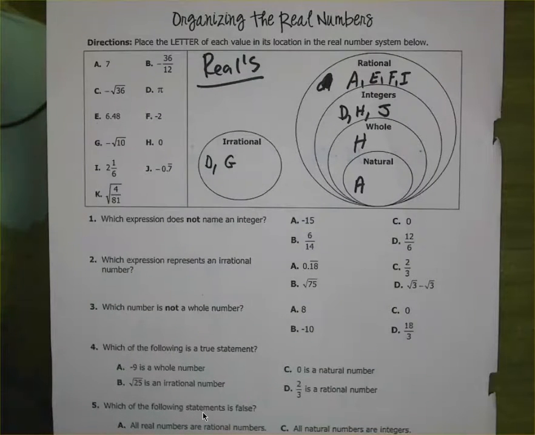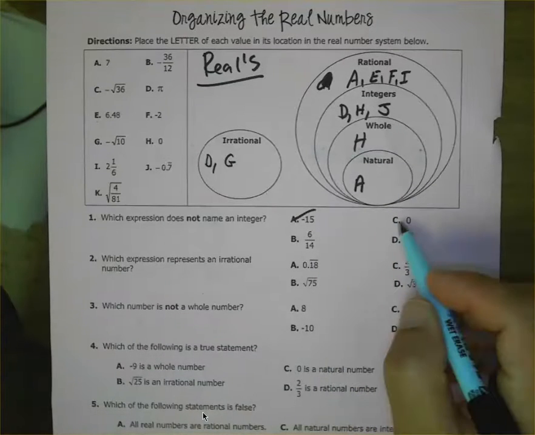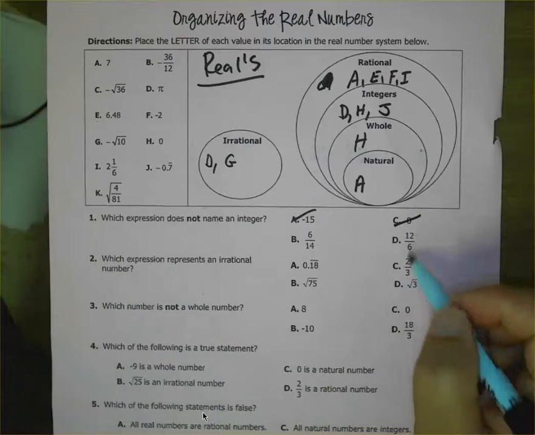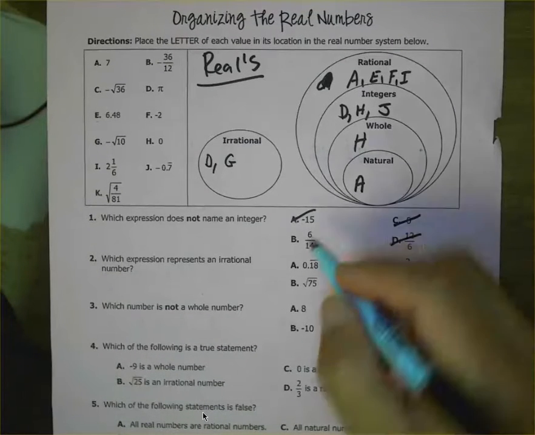So going through some of these, 1, 2, 3, 4, 5, 6, 7, and 8, which expression does not name an integer? Now, when I hear integer, I think of a whole number, positive and negative. So I know that this is an integer, and I know this is an integer. 12 over 6, wait a minute, that's 2. Looks like I found my culprit.